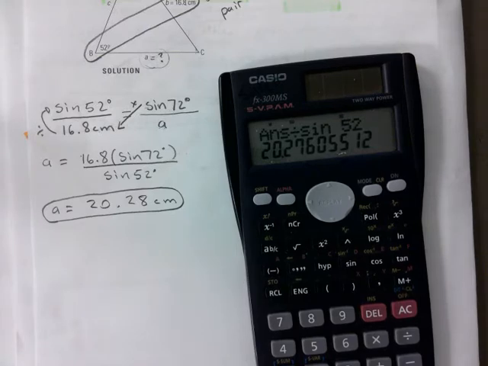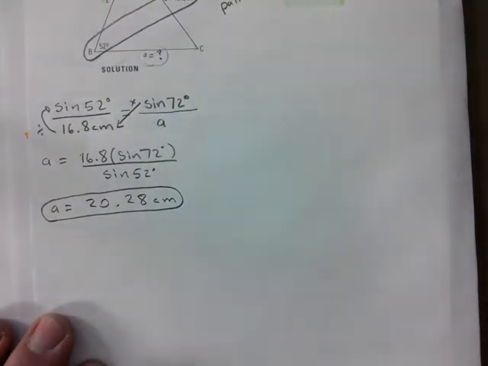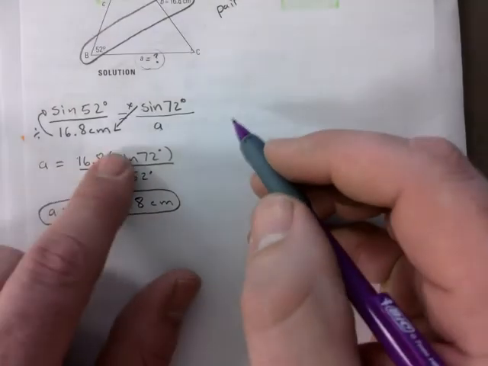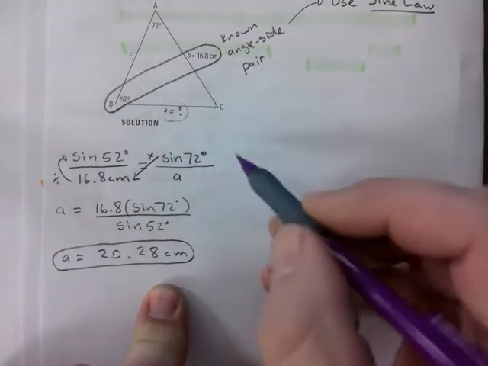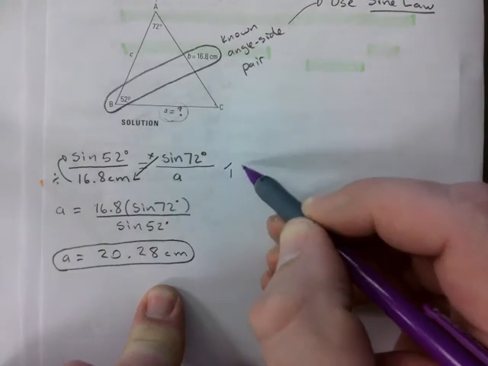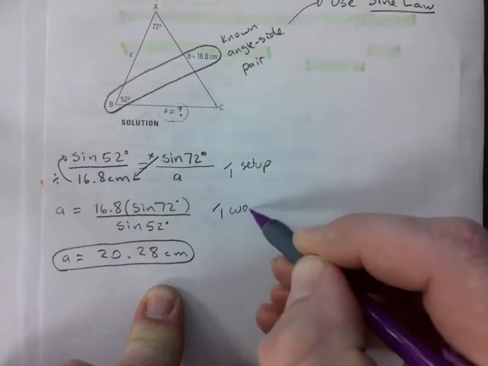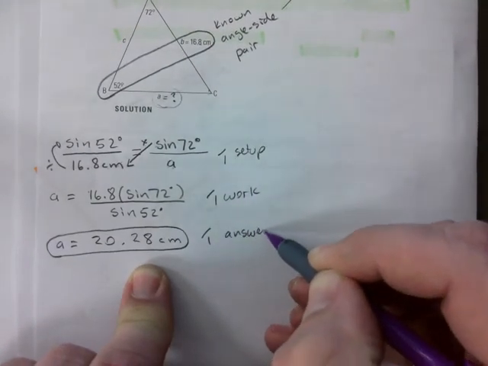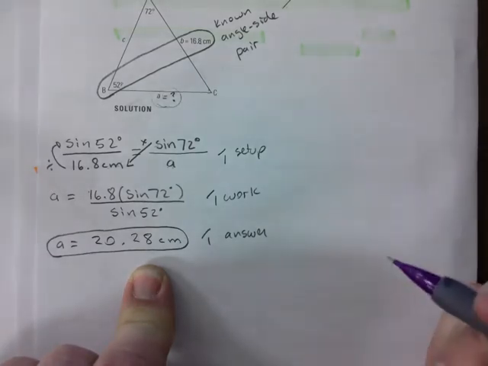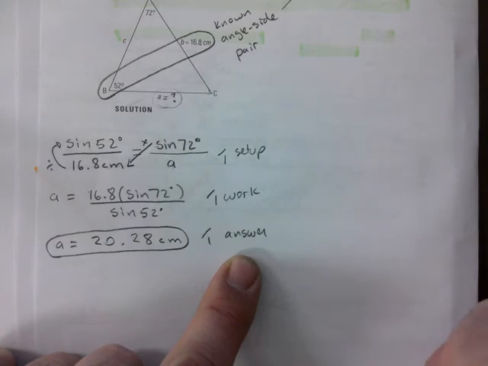We're good? So this is how you solve for a side, folks. Let's keep going. I should tell you how many marks you would get on a question like this. You get 1 mark for setup, 1 mark for the work, and usually 1 mark for the correct final answer. And down the road, you might get a 4th mark if you need to pick between sine law and cosine law.